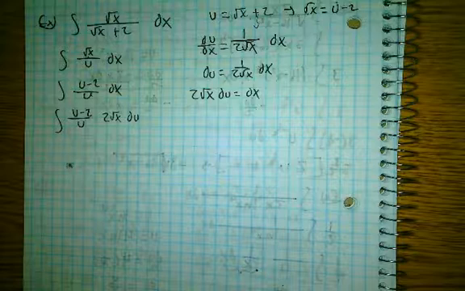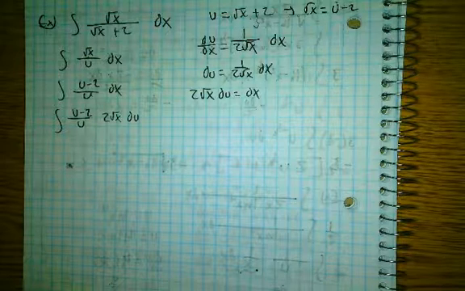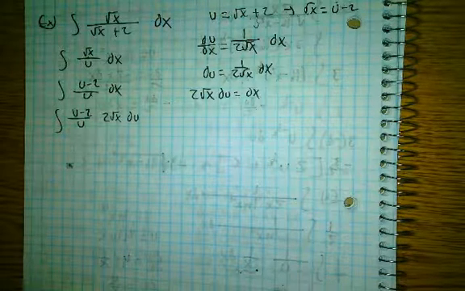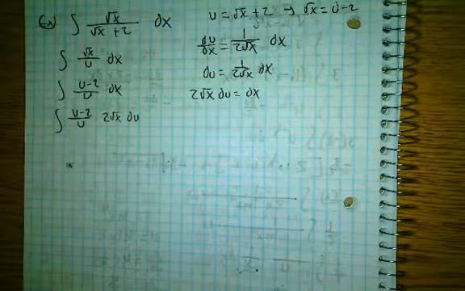Okay, then what? Because we have a problem here. We still have x. Do you guys agree with me? So we can't do anything until we find a way to get rid of that square root x.